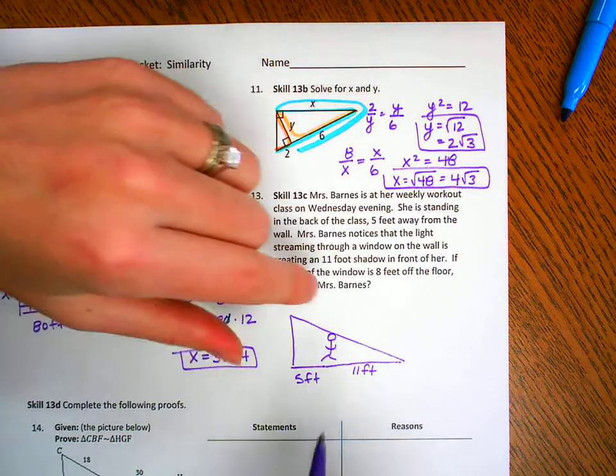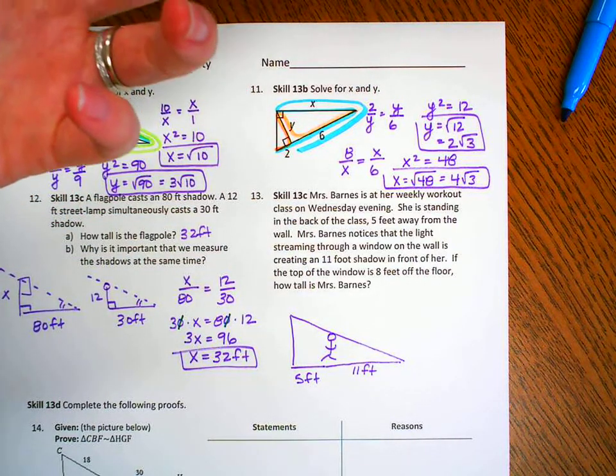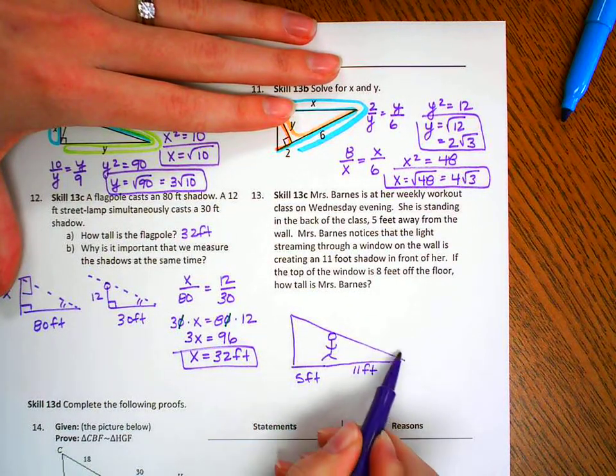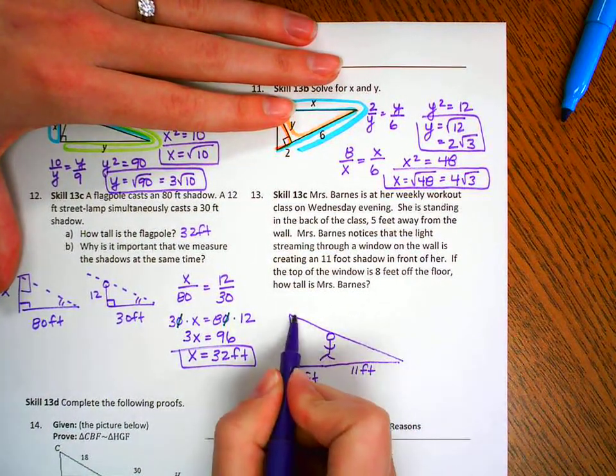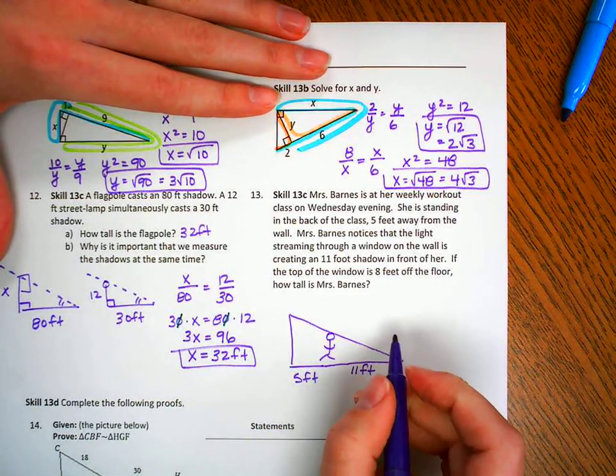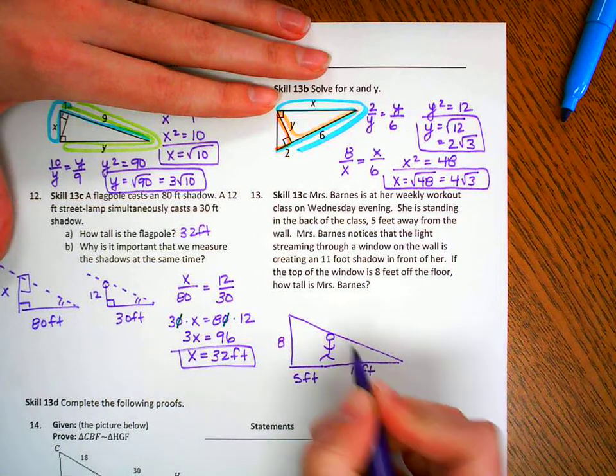Think about it like this. A shadow is essentially wherever I'm blocking the light is there going to be a shadow, right? So as soon as the light can make it over my head, you're going to see light on the floor again. But that's why this is going to come in and make a triangle like this. If the top of the window is 8 feet off the floor, how tall is Mrs. Barnes?